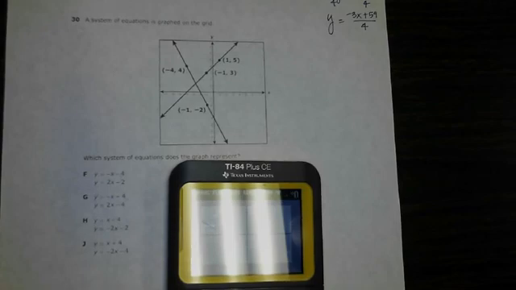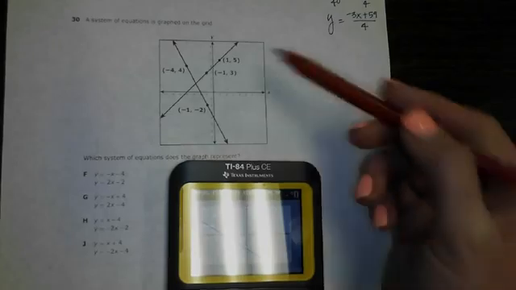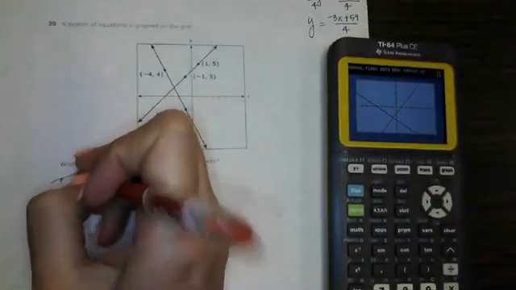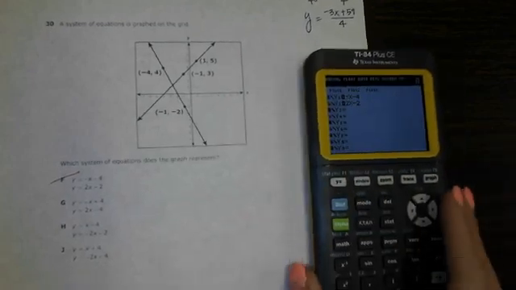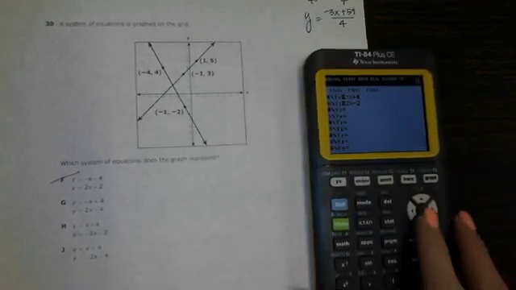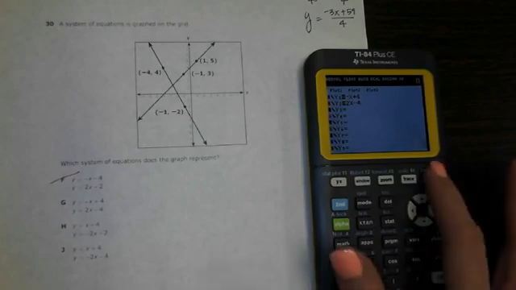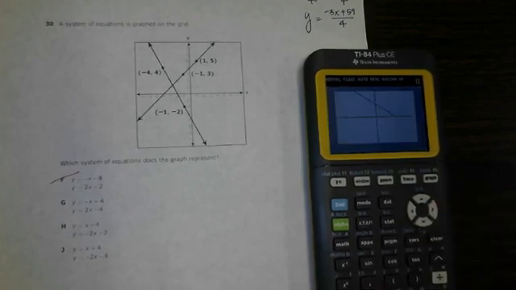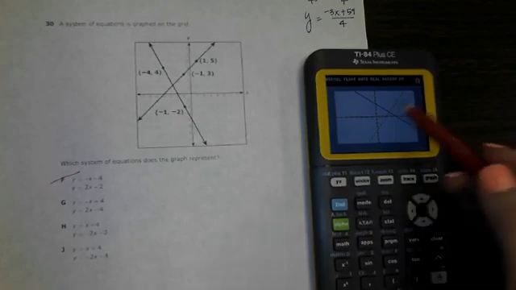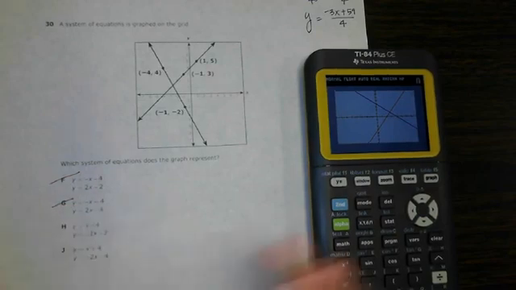And we can see that's not it, right? It's supposed to be intersecting up here, so it's not that one. So then I'm going to go to the second one and put in, so it's negative x plus 4 and 2x minus 4. And this one doesn't look right either. That intersection's in quadrant 1, but we need the intersection in quadrant 2.